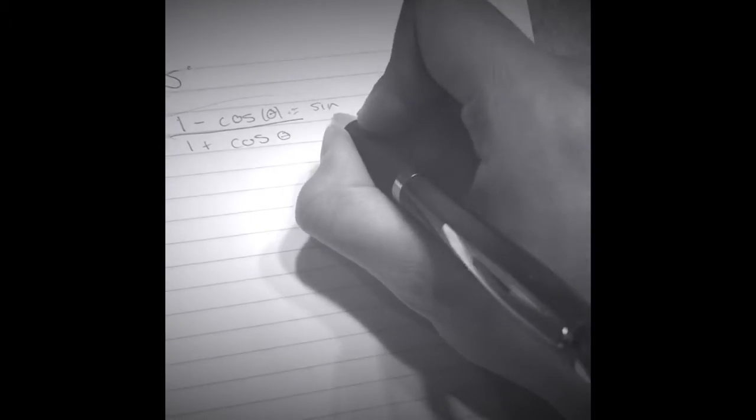But we know that this is equal to sine of theta over 1 plus cosine of theta.